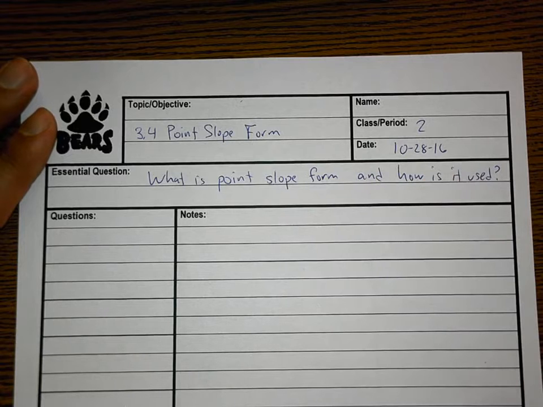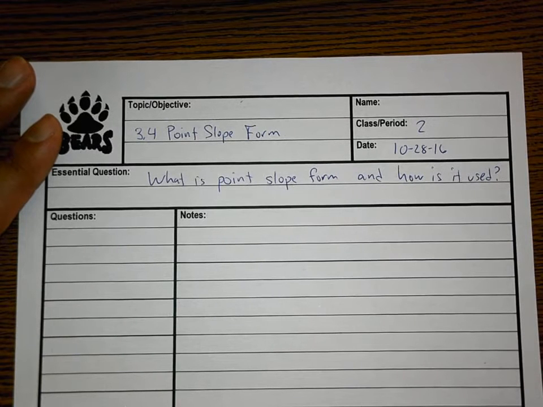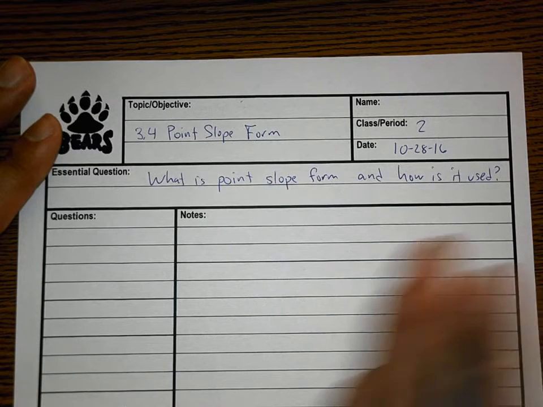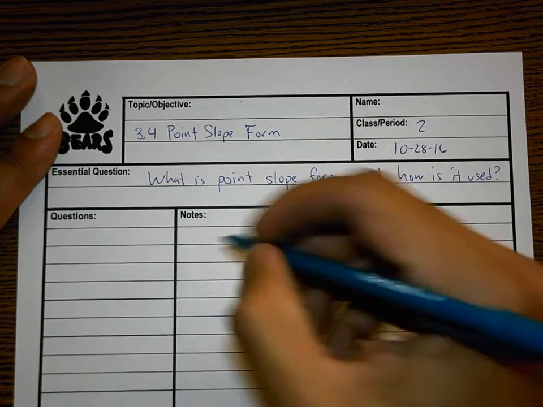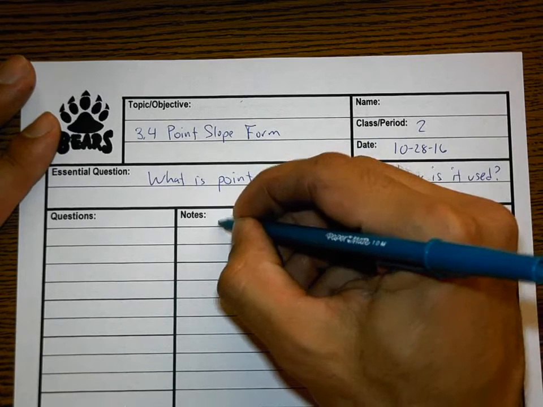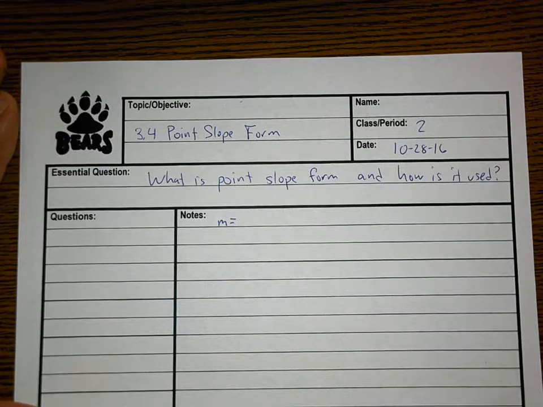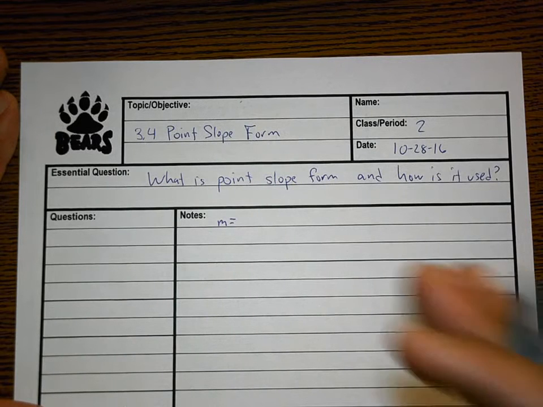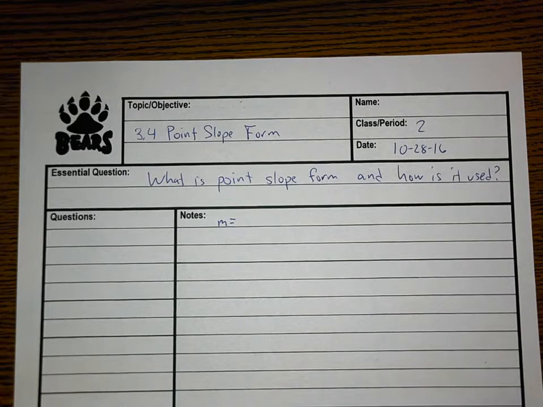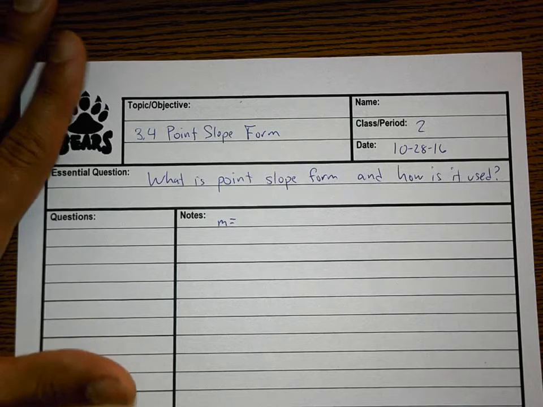3.4 is on point slope form, and let's start off with something that you learned in section 1. In section 1, you learned this simple formula, how to find the slope. Do you remember how to find the slope, how to find the average rate of change between 2 points? There was a simple formula for it. Let's see if you remember what it is.